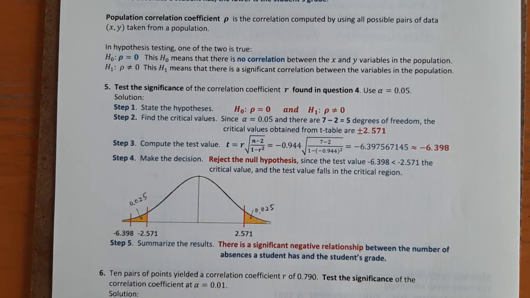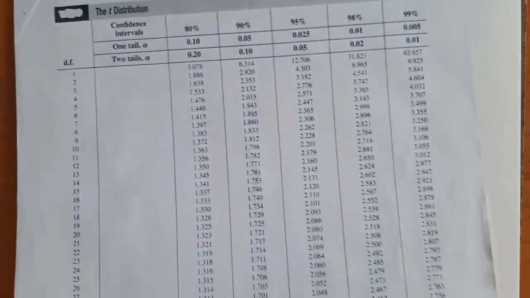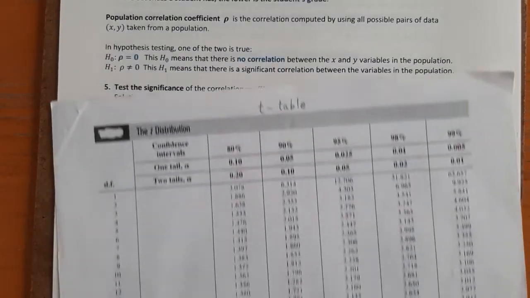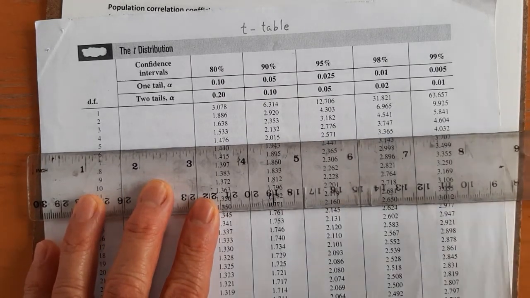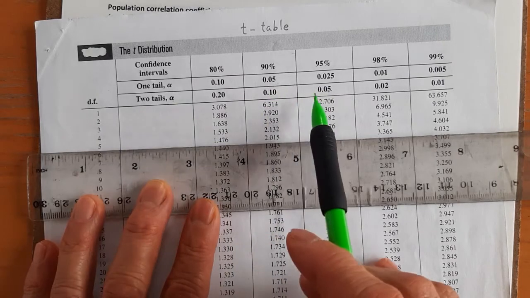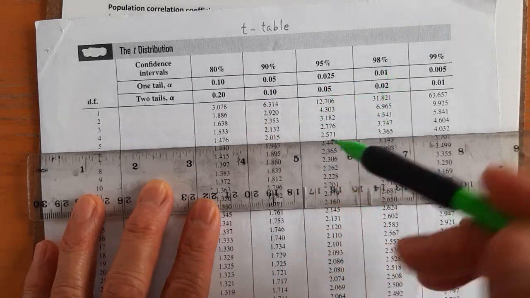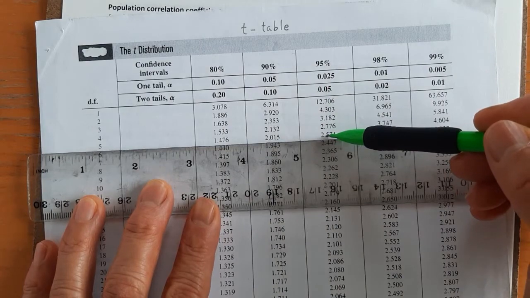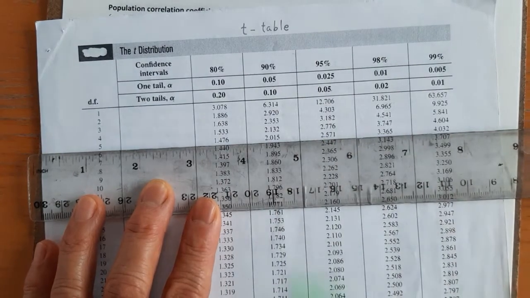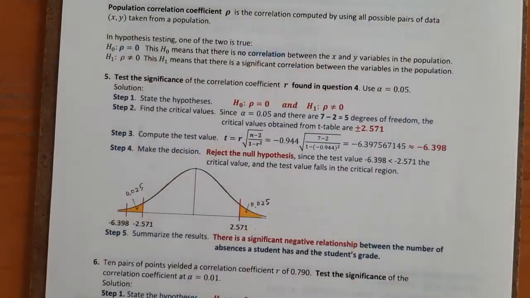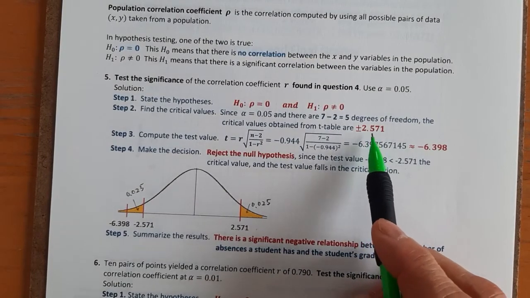So here we need to use the t-table. In the t-table, use degree of freedom 5, 2 tail, alpha equals 0.05. The value is 2.571. And since it is 2 tail, it's positive or negative 2.571.